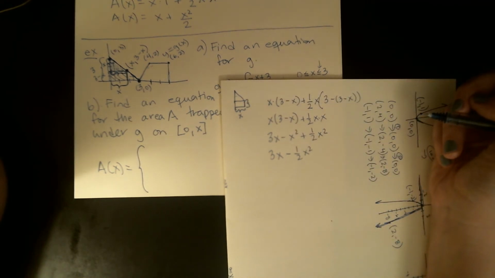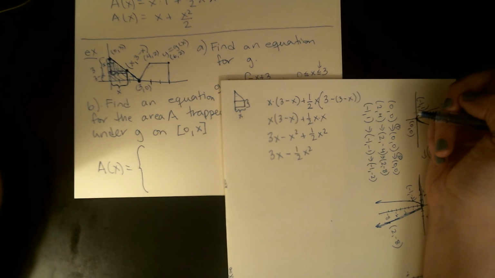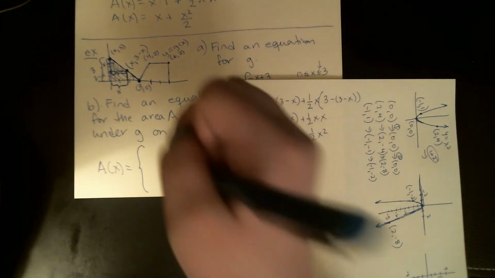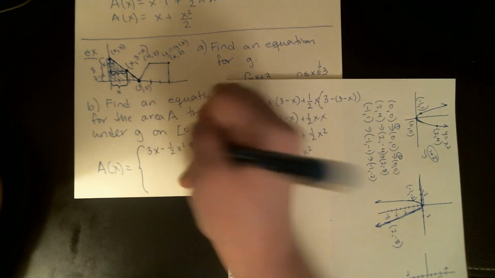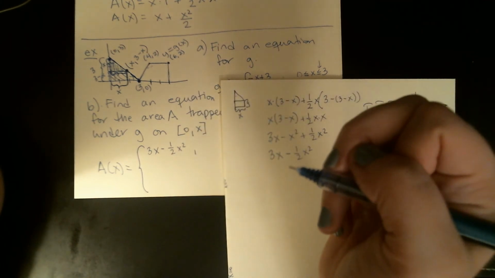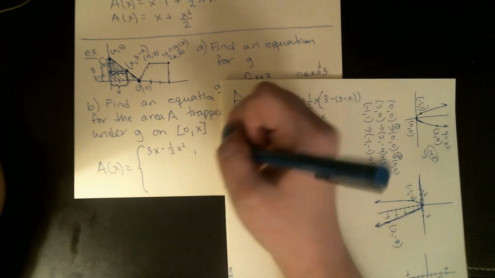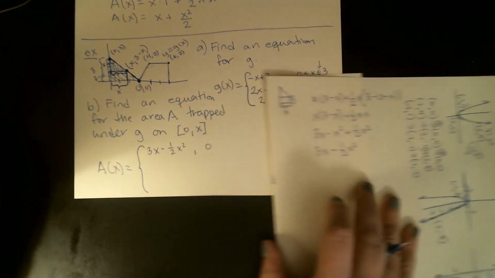Okay, so the area, if you cut off your painting somewhere between 0 and 3, while you're still just sitting under the triangular part of this wall, is going to be 3x minus 1/2 x squared. And this is for a cutoff between 0 and 3.